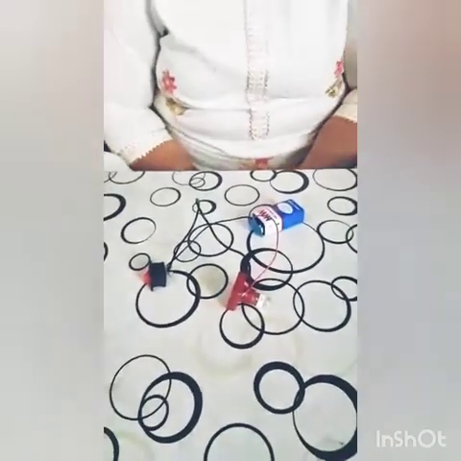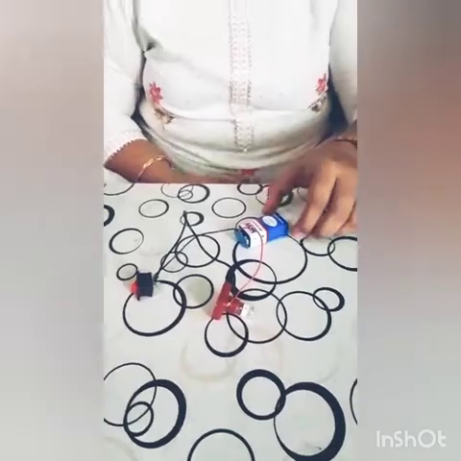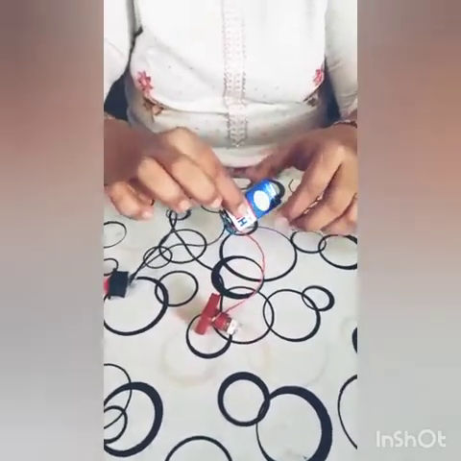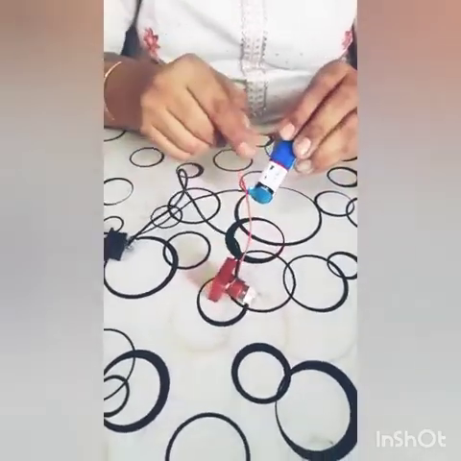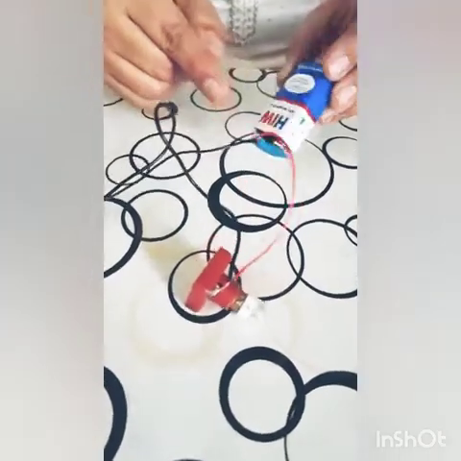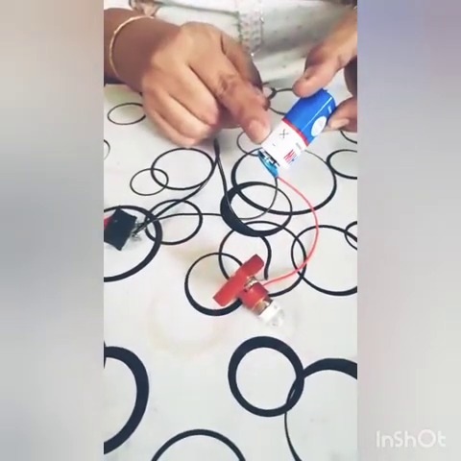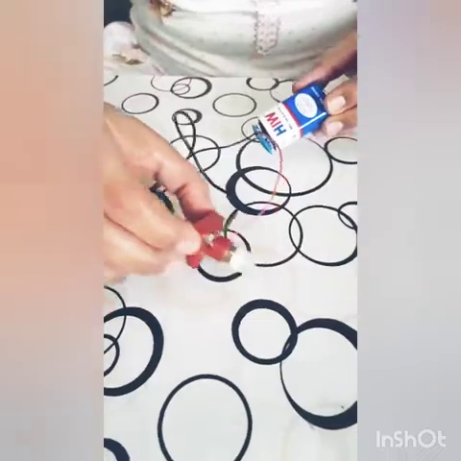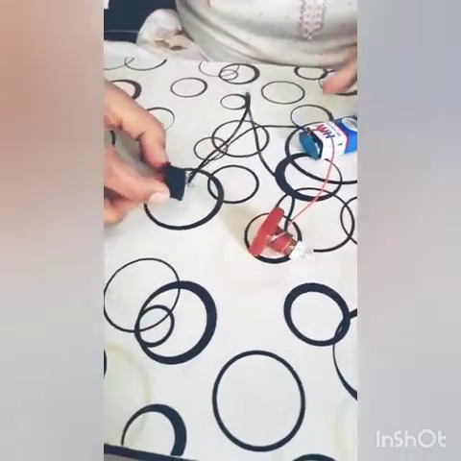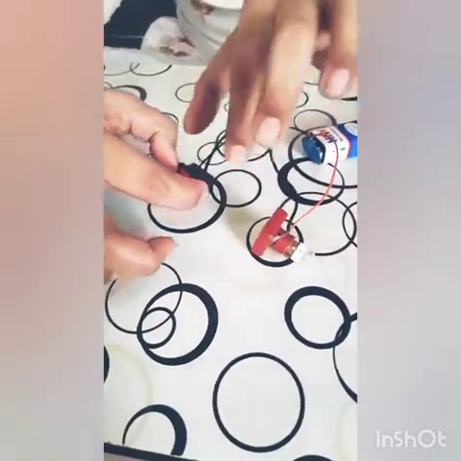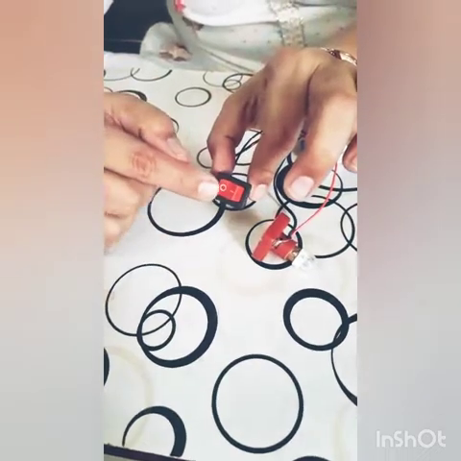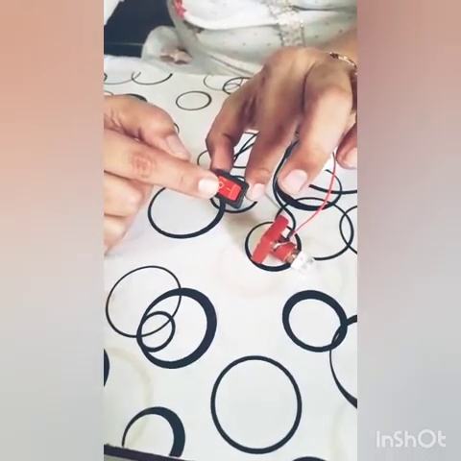See here, what interesting things. These are all things available in the market. Okay, so this is the battery. Yes, can you see this plus symbol on this side and minus symbol on the other side? And this is a bulb, and this is a switch. Here can you see this I and O, meaning on position and off position.